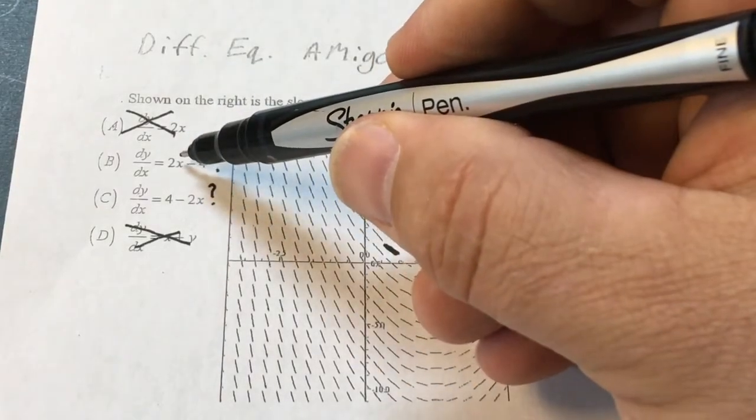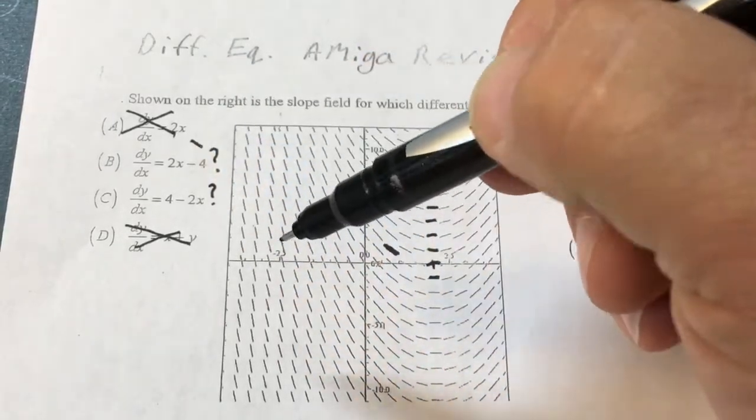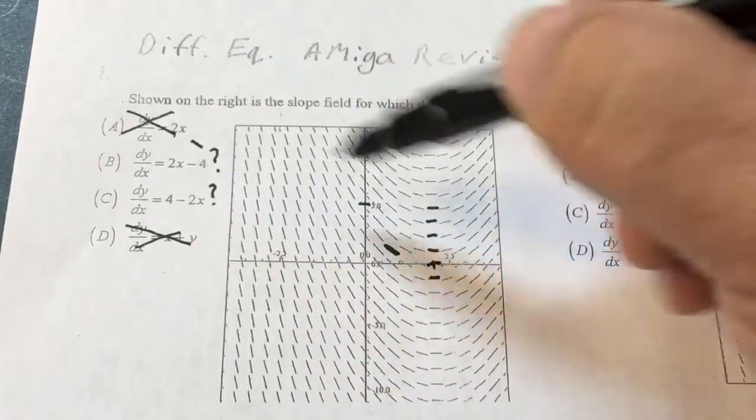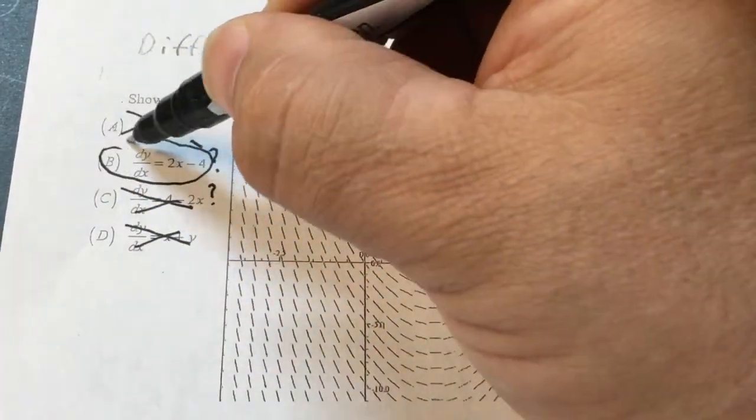What's 2 times 1? That's 2. Minus 4. 2 minus 4 is negative 2. So it could be that one again with a negative slope. Let me plug this in. X value, 1. So 4 minus 2, that's a positive slope. So it can't be choice C. It has to be choice B. I hope that didn't take over 2 minutes.